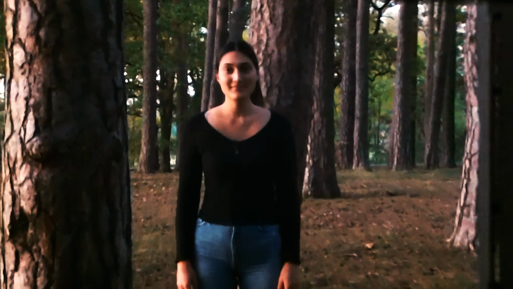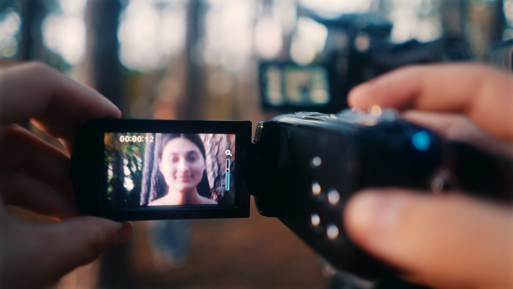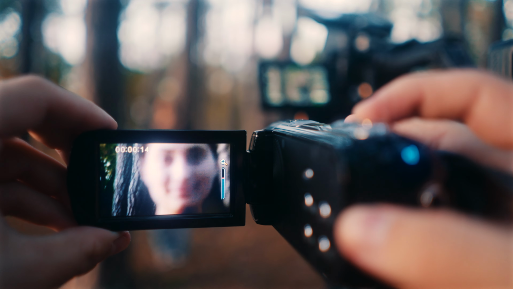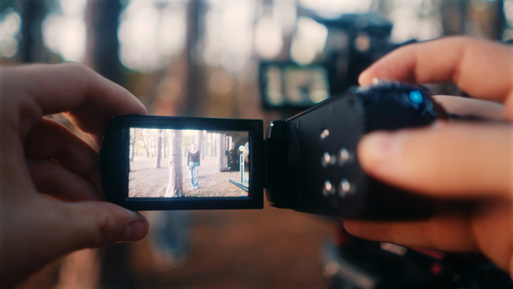A zoom changes the focal length of the lens to magnify or reduce the size of the subject within the frame. So unlike a push-in, a zoom doesn't involve the camera physically moving. Instead, the lens zooms in or out, changing the field of view. So is it really a camera move? Well, zooms can be used to highlight a detail or create a dramatic effect. They often have a retro or vintage feel reminiscent of 1970s filmmaking.